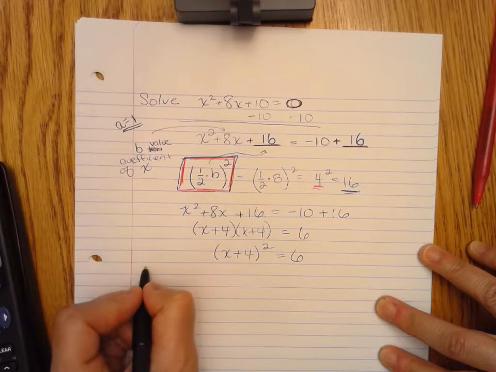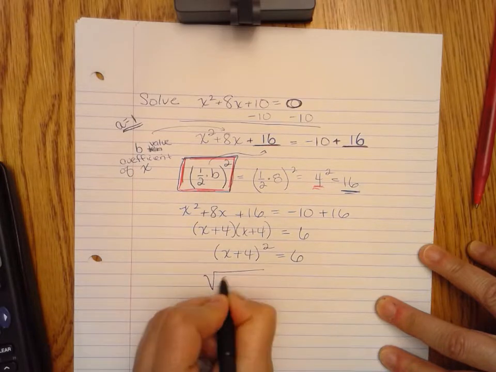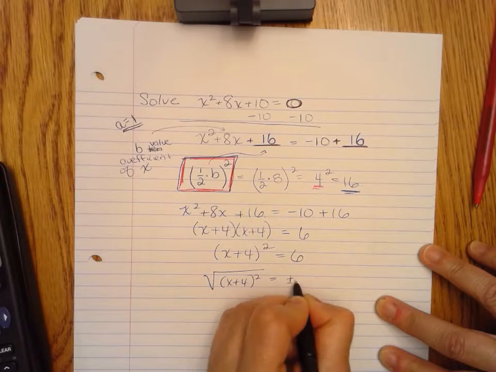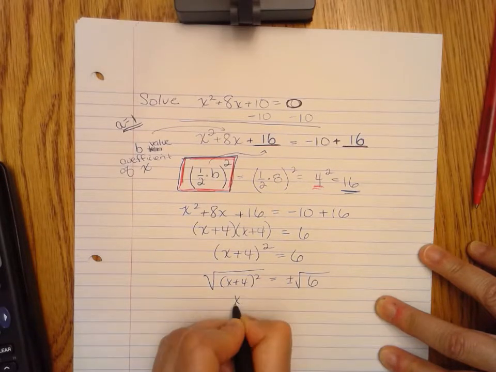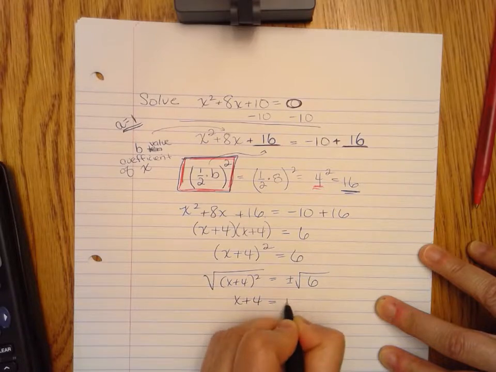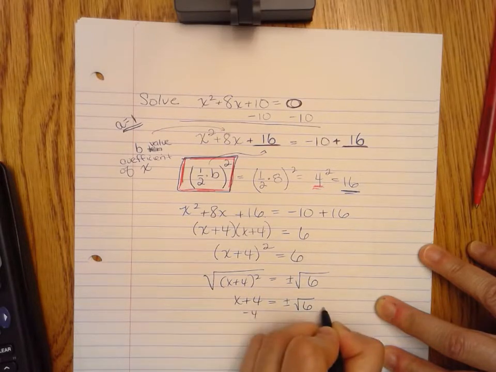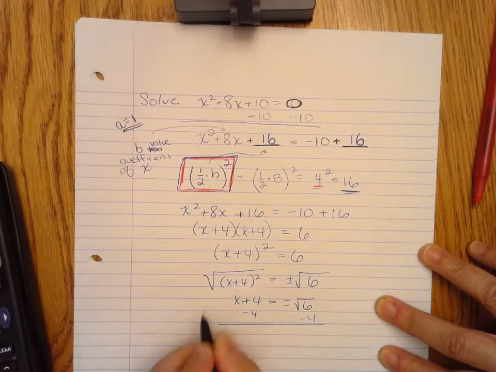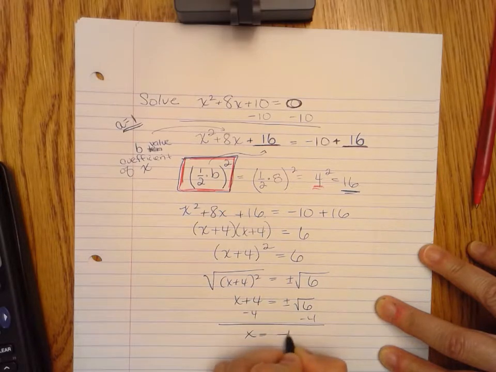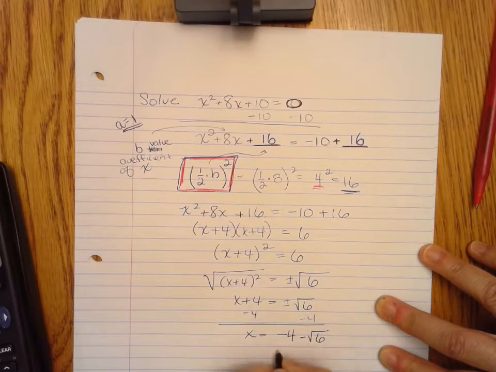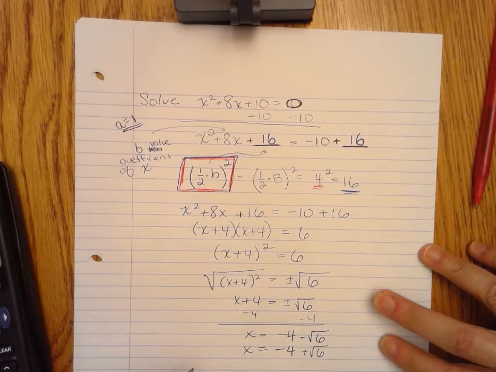So solve. Take the square root of both sides, plus or minus (x + 4) equals plus or minus the square root of 6. Subtract 4, x equals negative 4 minus radical 6, and negative 4 plus radical 6. Those are your two solutions.